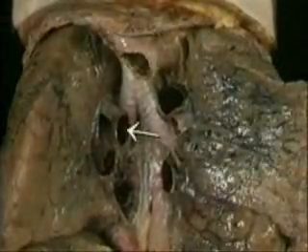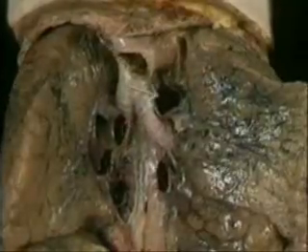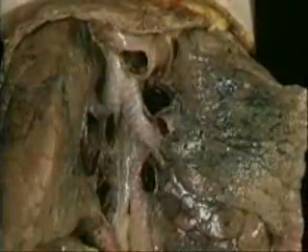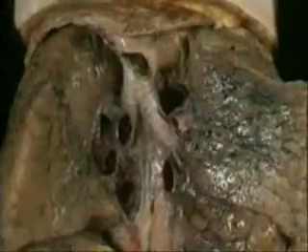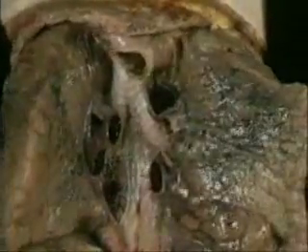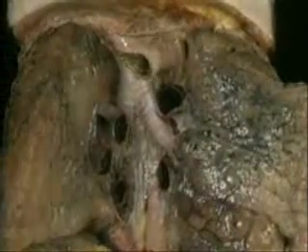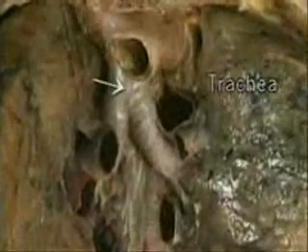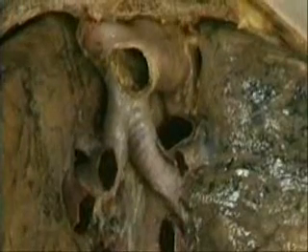Here's the divided right pulmonary artery entering the hilum of the right lung. Here's the left pulmonary artery. A little below the pulmonary arteries on each side are the pulmonary veins. Here on the right, here on the left. Above and behind all the great vessels is the lower end of the trachea, or windpipe. It passes downward into the thorax, just to the right of the aortic arch.